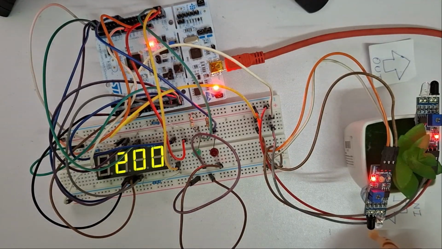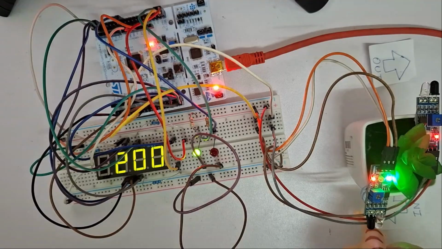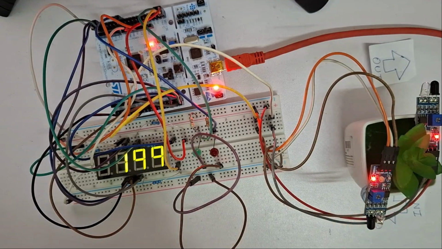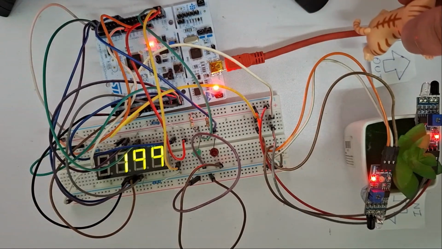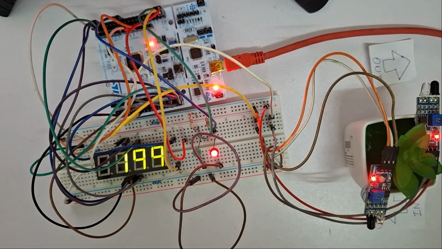Let's say a car enters the entry point. The green LED lights up and the count decreases by 1. And when a car exits through the exit point, the red LED lights up and the count increases by 1.